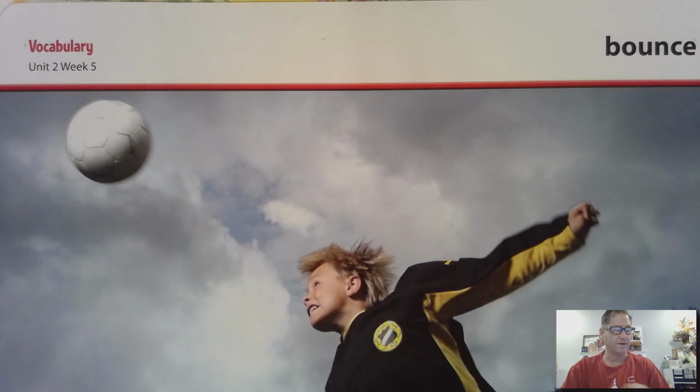Alright, so one word in our selection is bounce. Say that word with me. Bounce. To bounce is to spring back after hitting something. For example, Keith likes to bounce a soccer ball off his head. How many times can you bounce a ball without stopping?